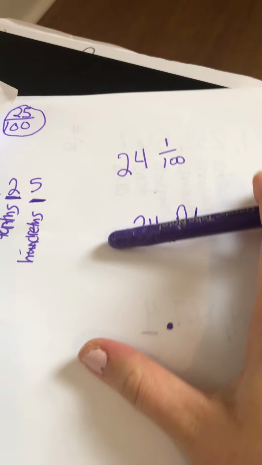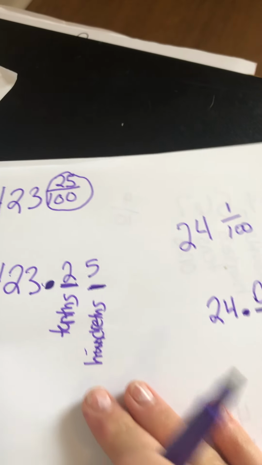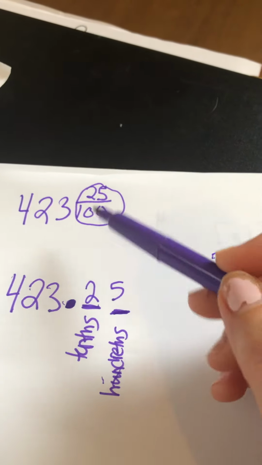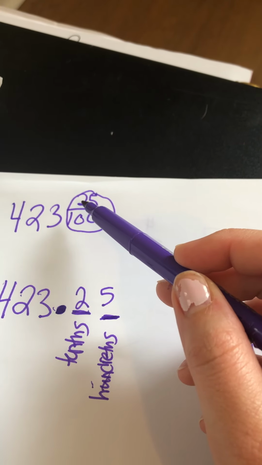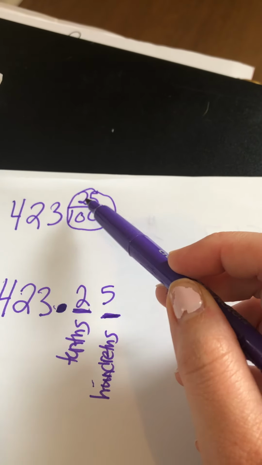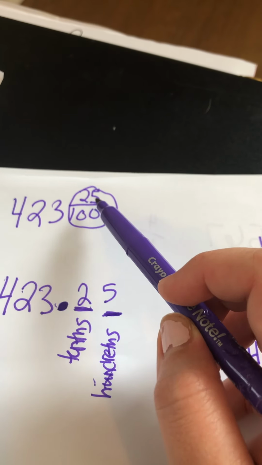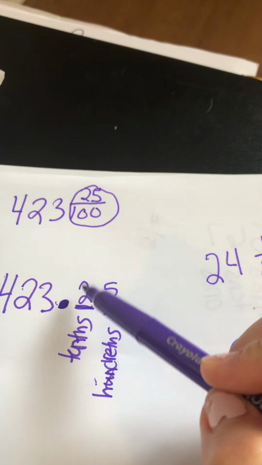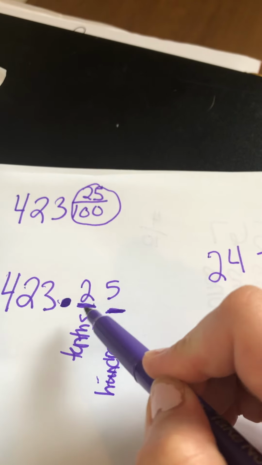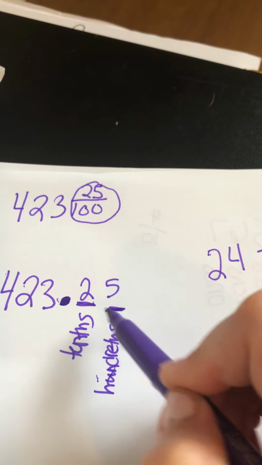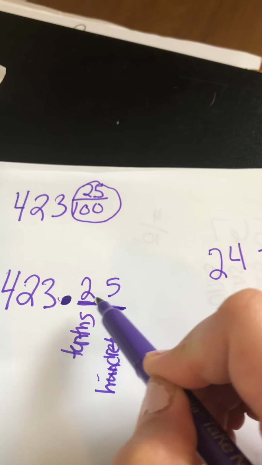Now the reason we didn't put a 0 here is because we actually had a 2 in the tenths place. So we could break this apart as being tenths and hundredths, and then when we put it in our decimal point place, it fits perfectly.